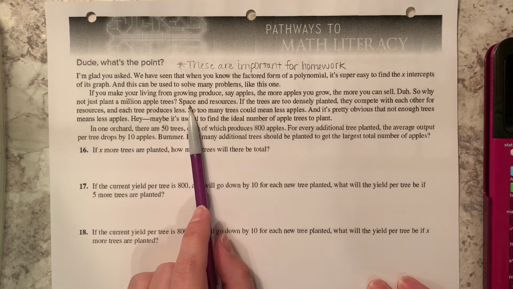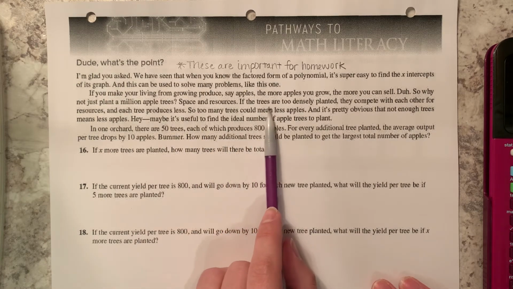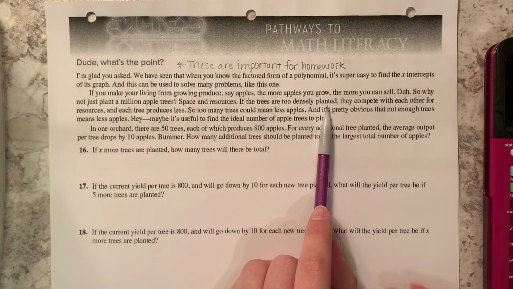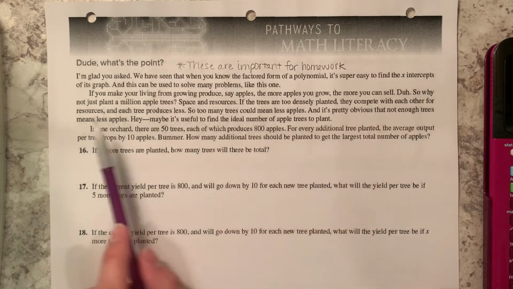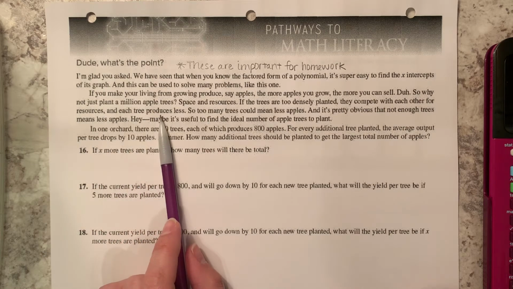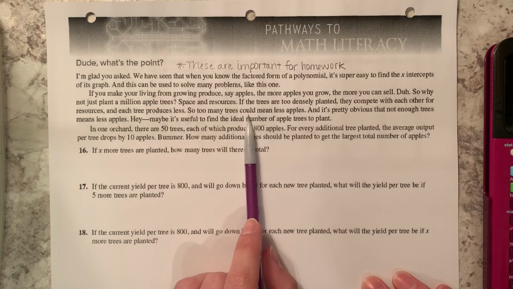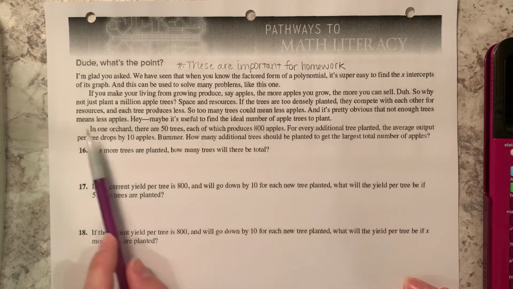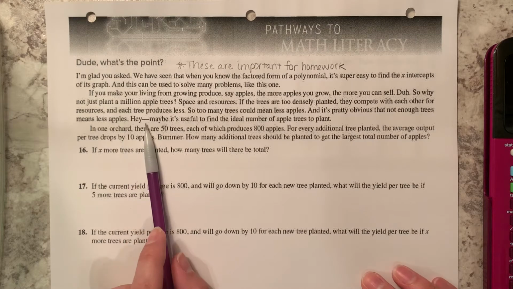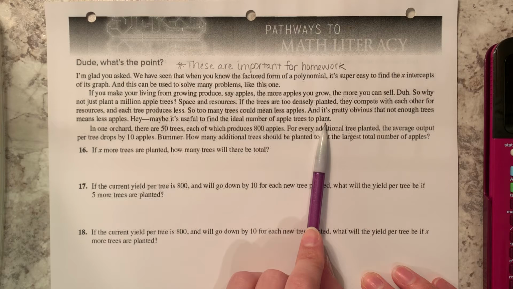Well, it's because you can't. You might have limited space and resources. If the trees are too densely planted, meaning if they don't have enough space, they compete with each other for resources, and each tree ends up producing less apples, okay? So too many trees could mean less apples, and it's pretty obvious that not enough trees means less apples as well. Hey, maybe it's useful to find the ideal number of apple trees to plant.